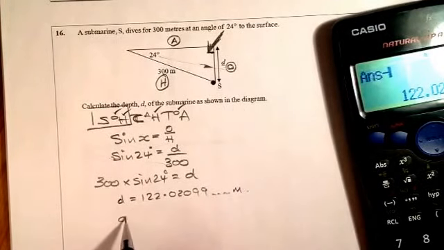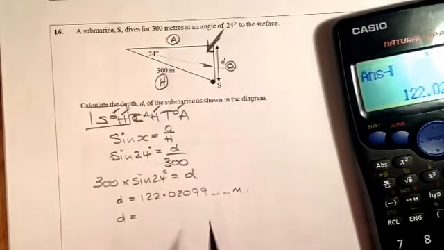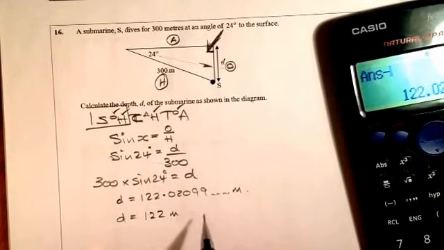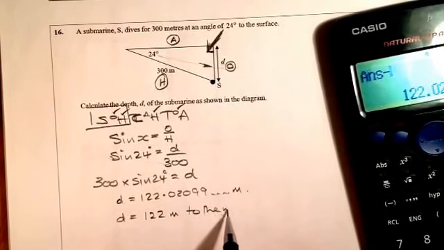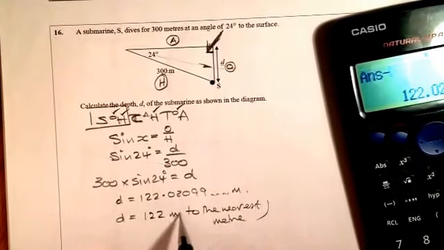But to make it a wee bit more realistic, because that answer there is only given to the nearest metre, I'll just say that that's 122 metres to the nearest metre.